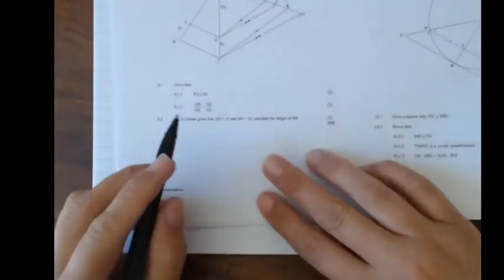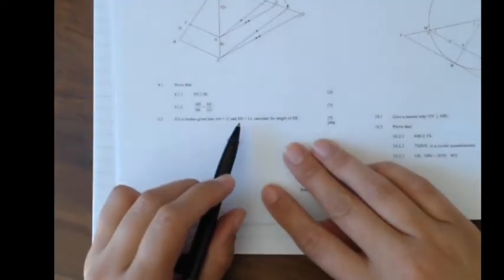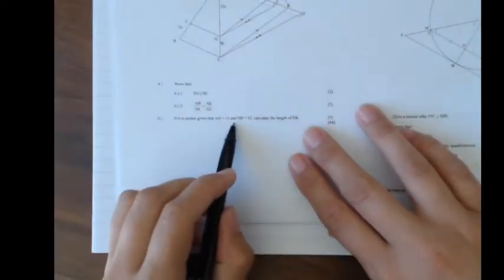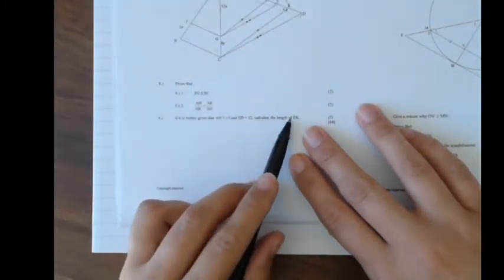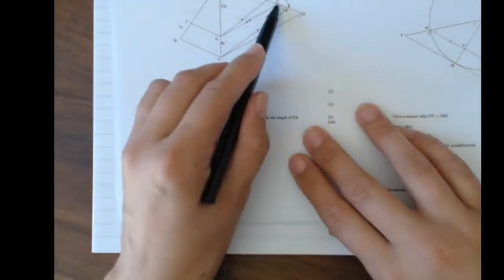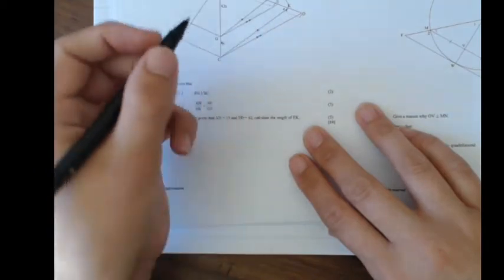Then question 9.2 says, if it is further given that AH is 15, so AH is 15 and ED is 12, ED is 12, calculate the length of EK. Okay, ED is 12. I'm going to have to look at this here.